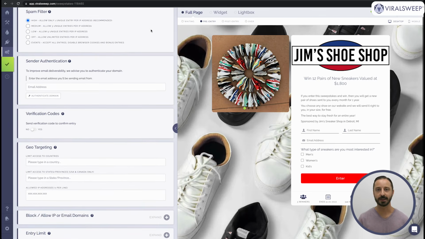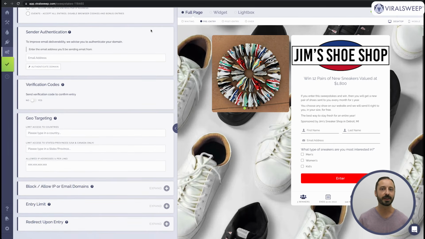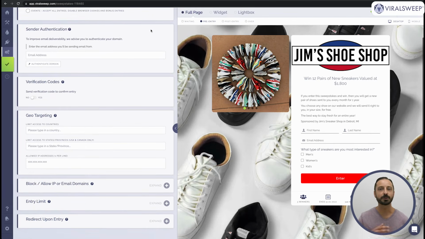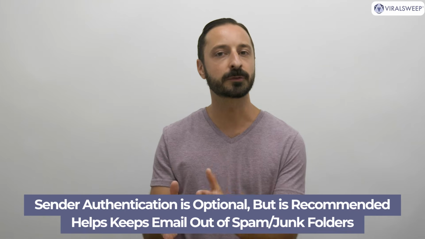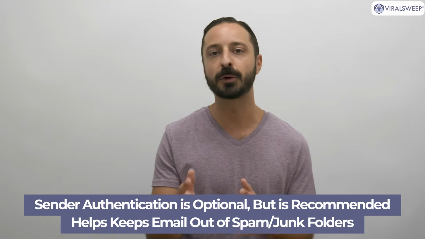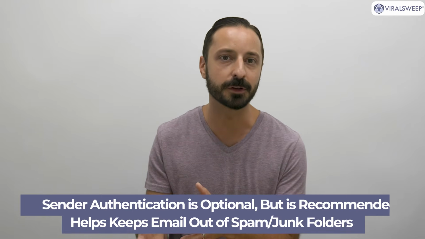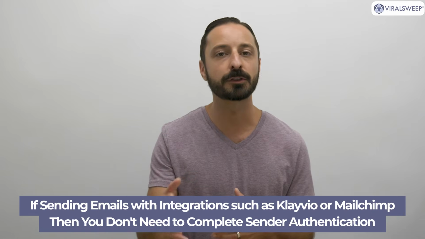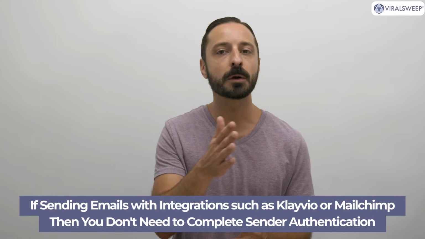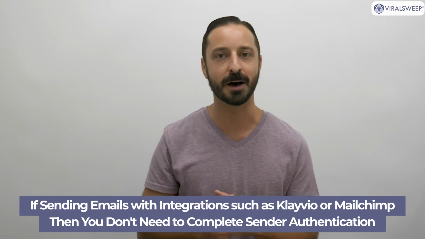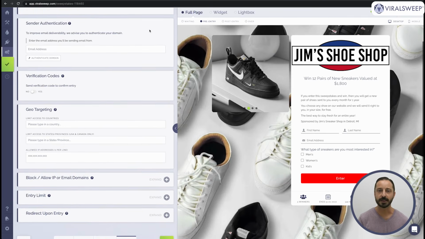Next is sender authentication. You can use this to authenticate your domain for sending out those email notifications that we talked about in the design section. You don't need to do this, but it can help with deliverability and making sure your emails don't end up in the spam or the junk folder. And if you're sending emails through a service such as Klaviyo or MailChimp, then you don't need to worry about this. Up next is verification codes.